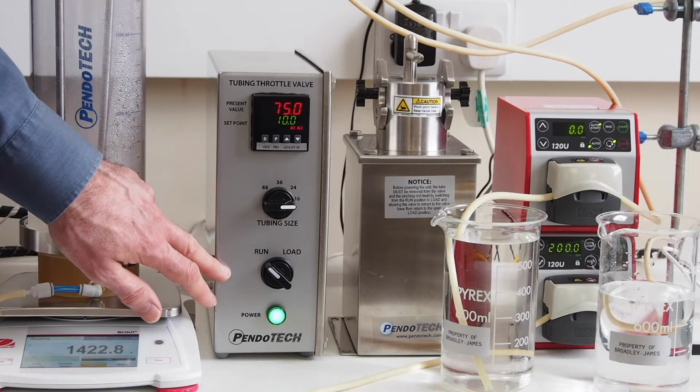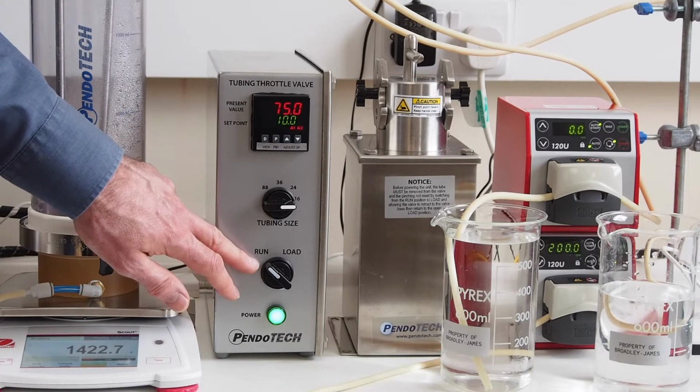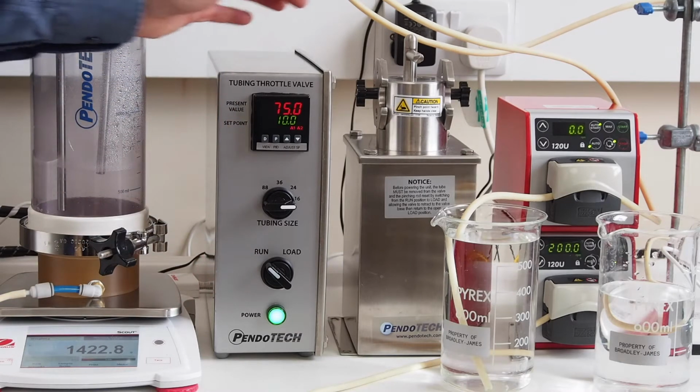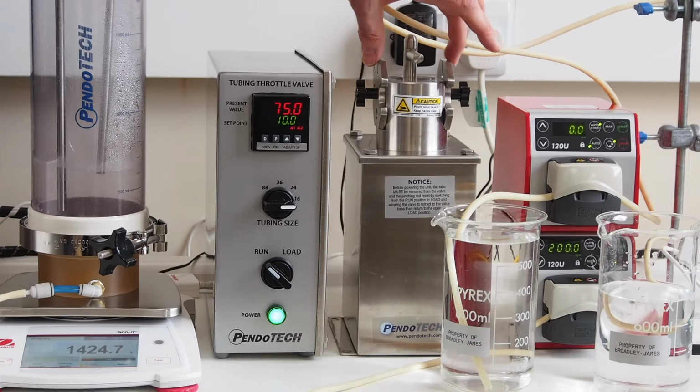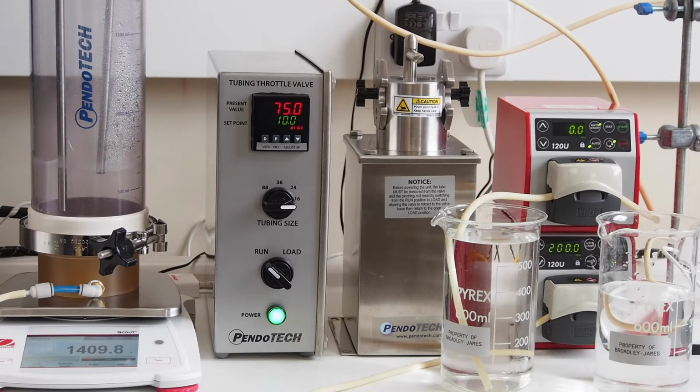We have a run mode and a load mode. On the throttle valve itself, on the two sides, we have the tubing selector which we can turn around to select each tube size. And on the top at the moment we have a 1/8 to take the 1/8 ID tubing.